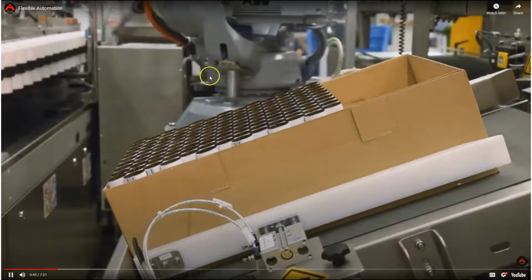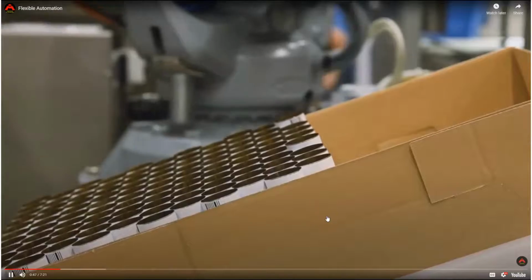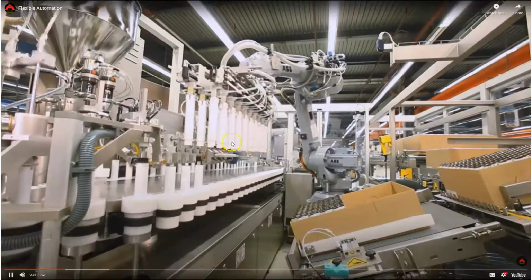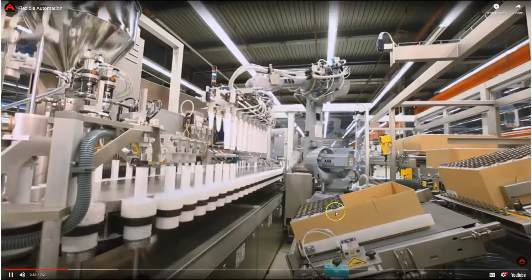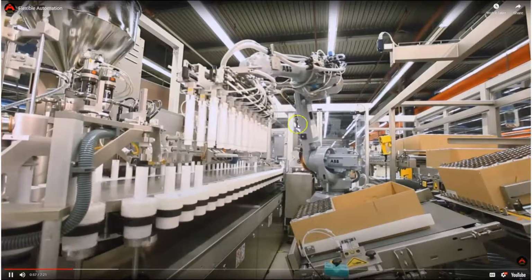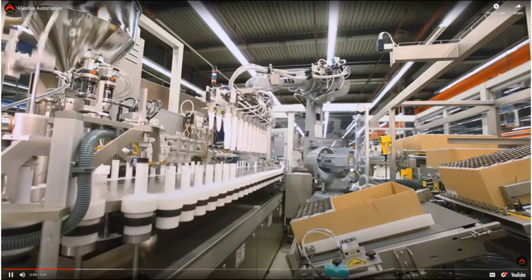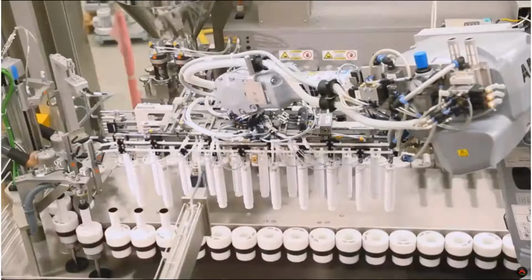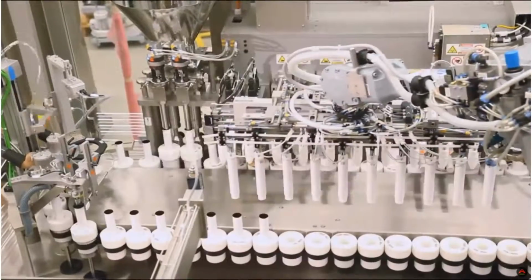So here we have the robot, which obviously has been programmed to do this task. We have end of arm tooling over here to pick up the tubes and place them in the containers. So the robot in this case would be flexible automation, right? It's been programmed, but it does the same thing over and over and over again.